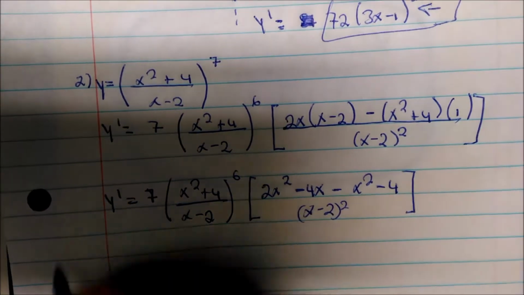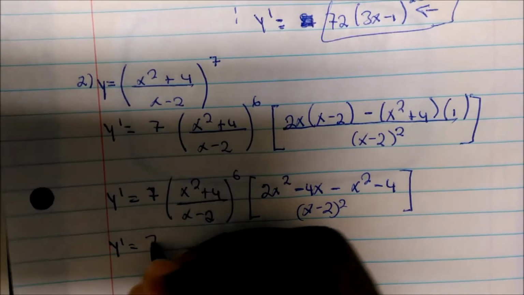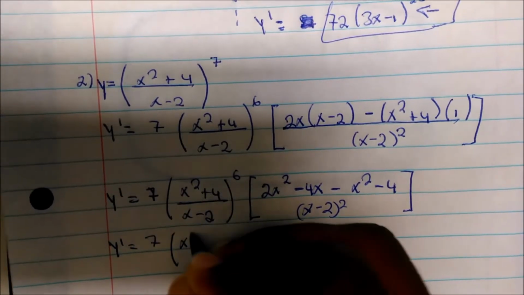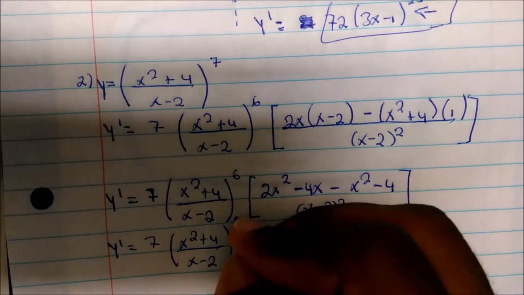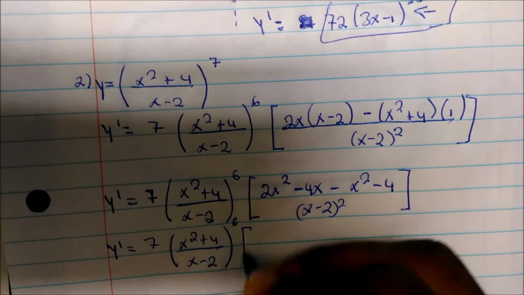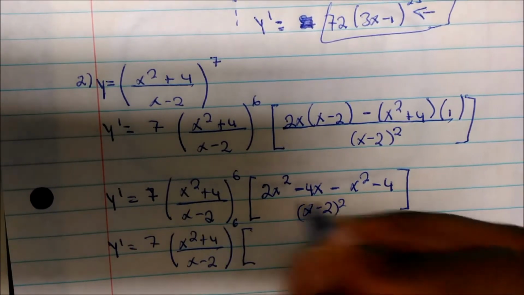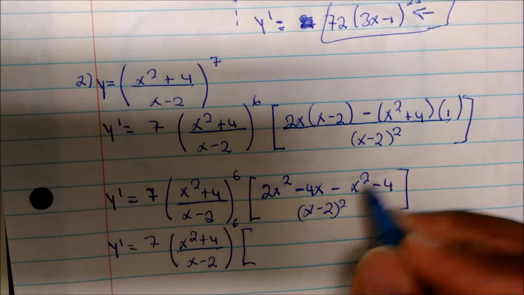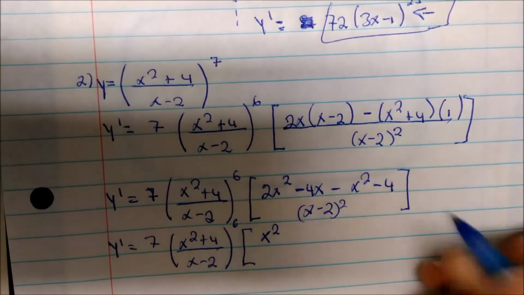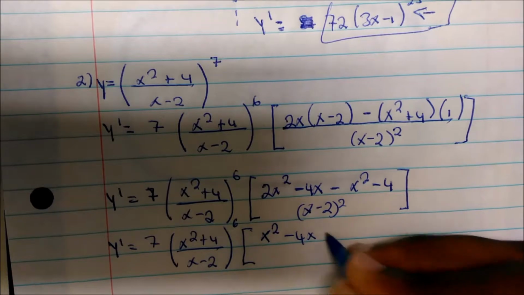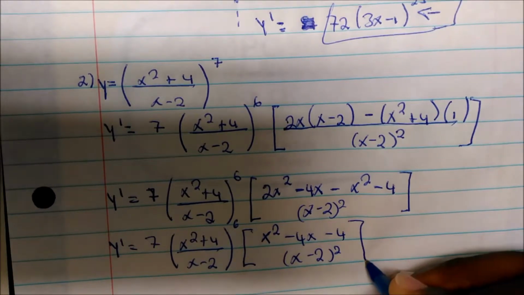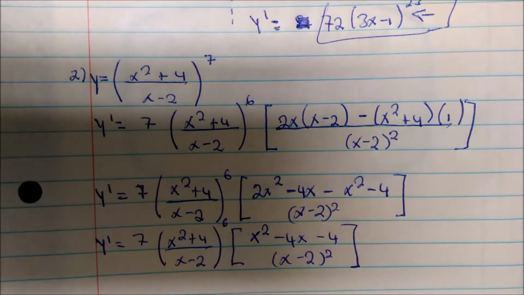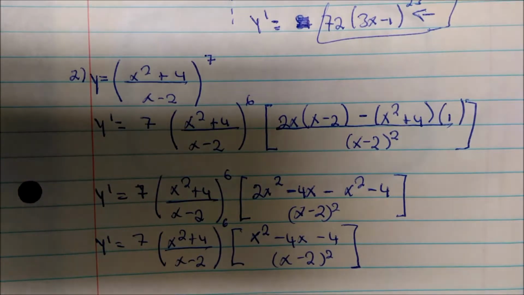So doing some simplifying here, my y prime is going to be 7 times x squared plus 4 over x minus 2, right, to the 6th, multiplied by, well, 2x squared minus x squared is just x squared, right? Minus 4x minus 4 all over x minus 2 squared. All right. So in a perfect world, this would be my answer. However, I could simplify a little bit, right?